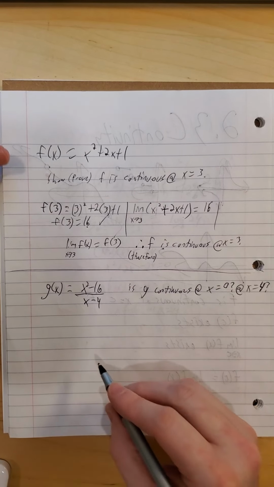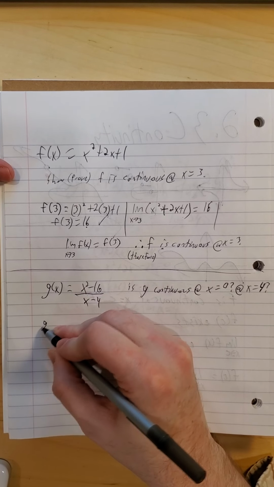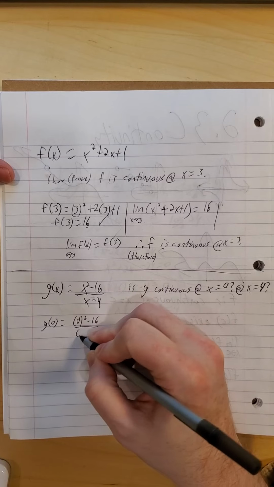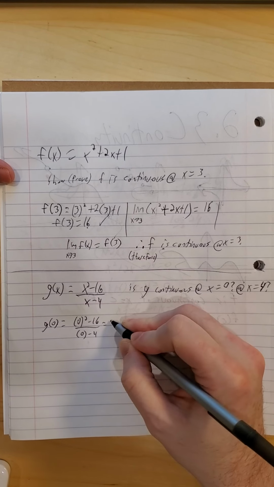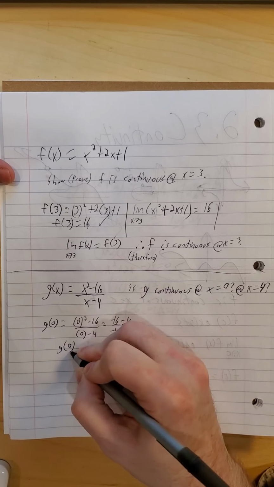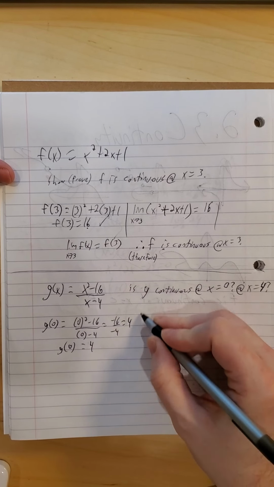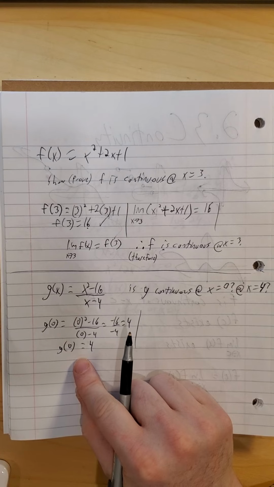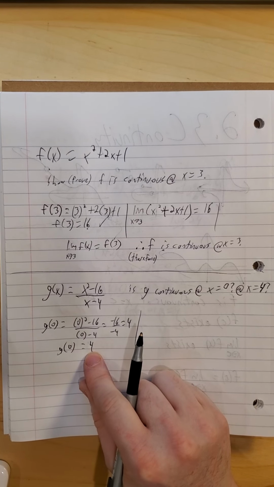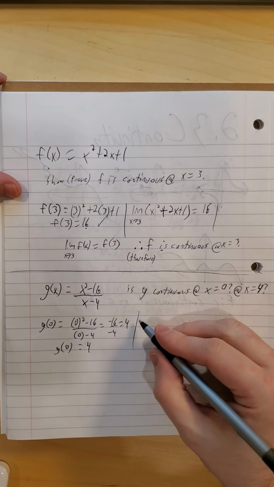Okay, welcome back. So first the 0. g of 0 is 0 squared minus 16 over 0 minus 4, which is negative 16 over negative 4, which is 4. So g of 0 is 4. If that doesn't exist, we're basically done. Since this does exist, I do have a real number for an output, I can move on and check the limit.